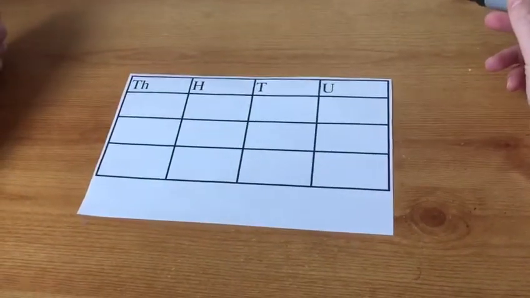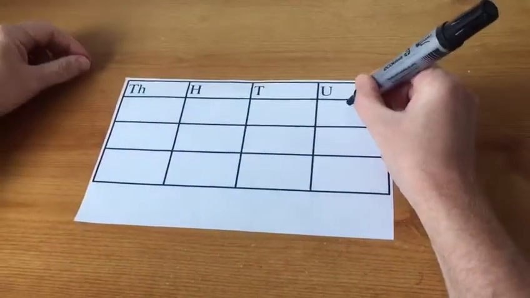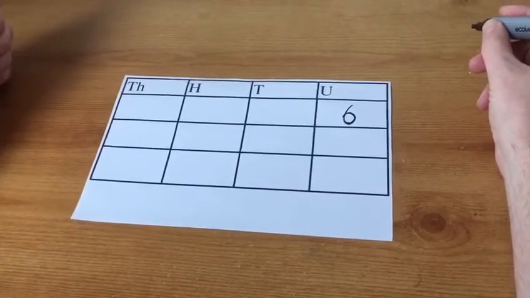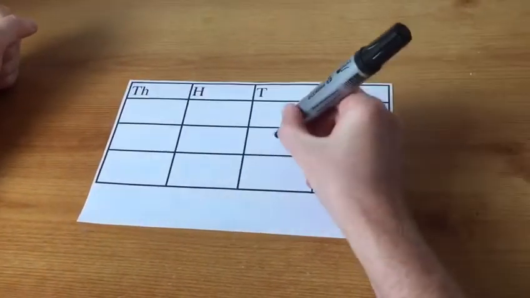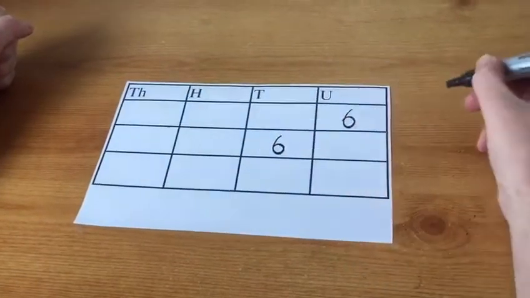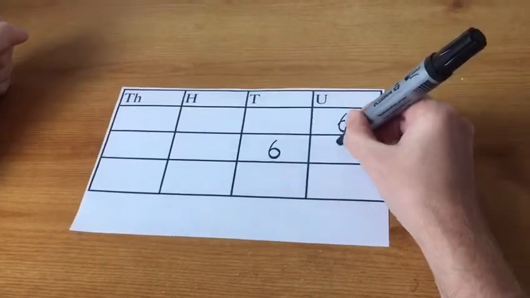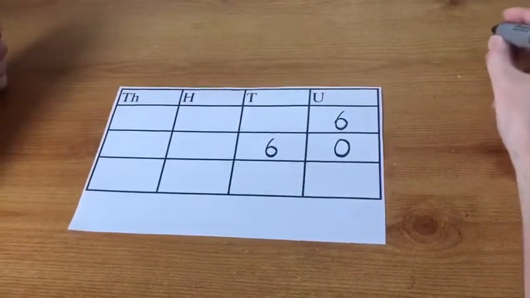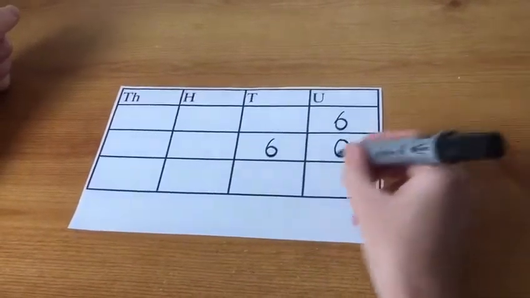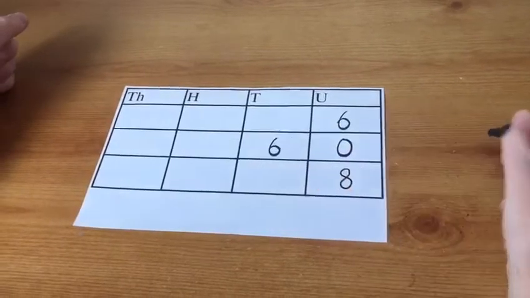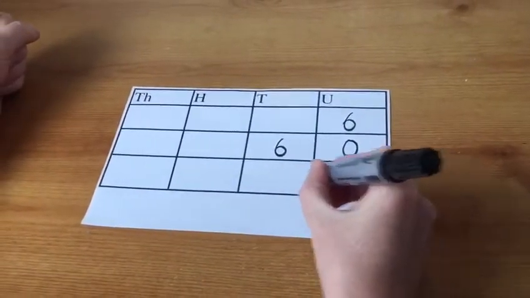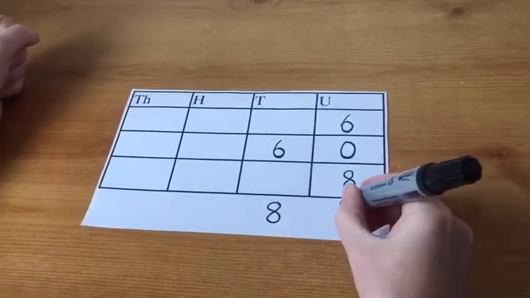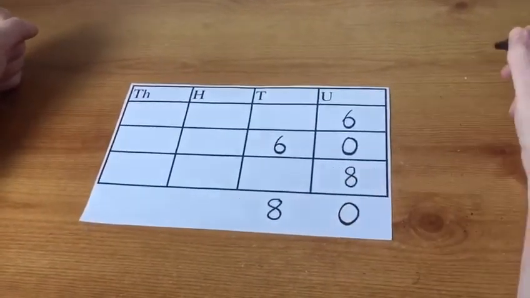So if we look at 6 times 10, if we put 6 in the units, if we multiply it by 10, it moves one column to the left to become 10 times bigger. And then we need to put a 0 in as a placeholder, so the 6 becomes 60. 8 times 10, well, the 8 starts in the units, and because we're multiplying by 10, it moves a column to the left because it's 10 times bigger, and the 0 holds the place for 80.